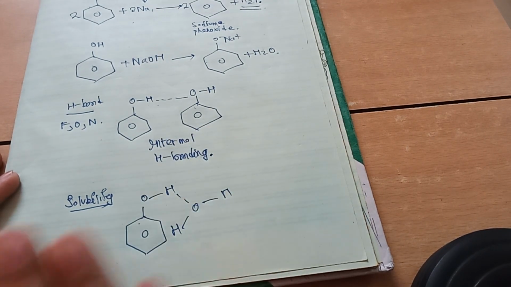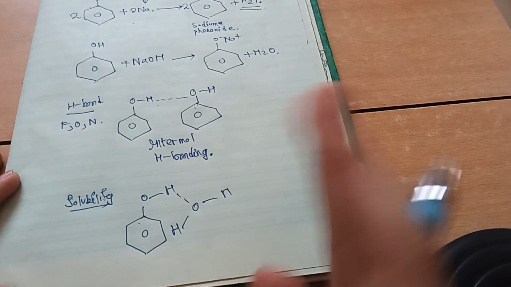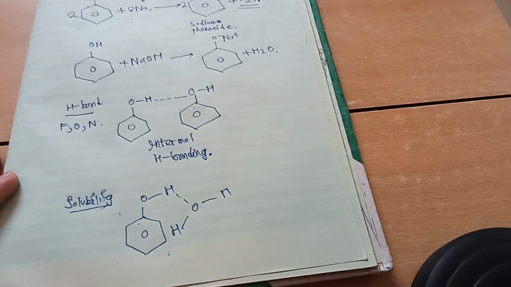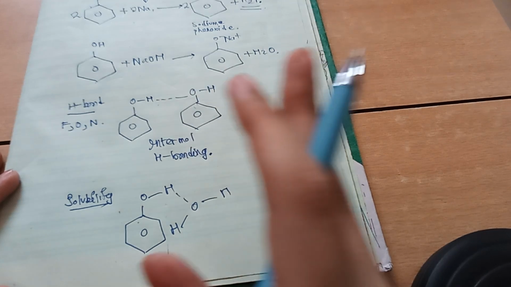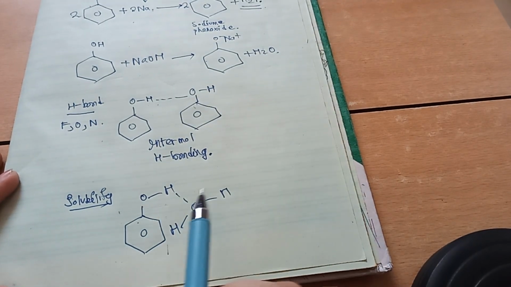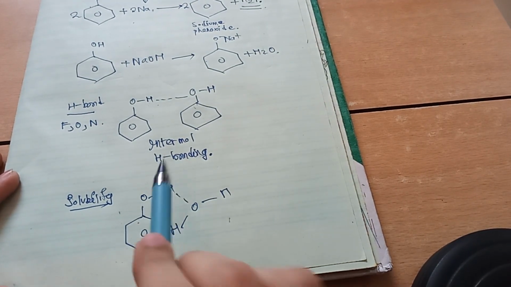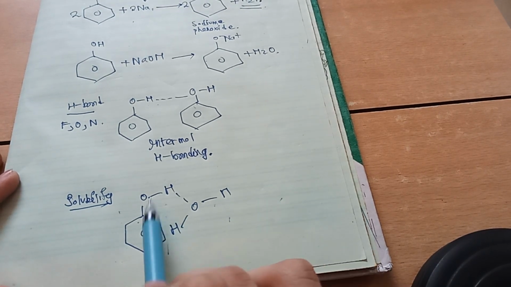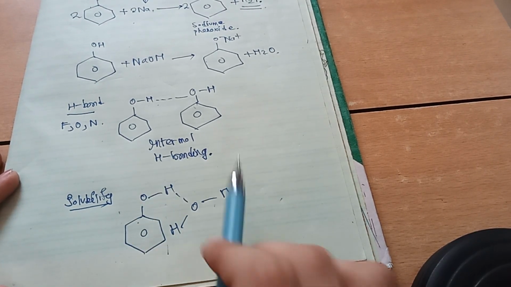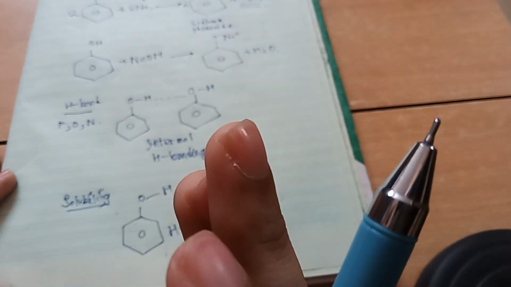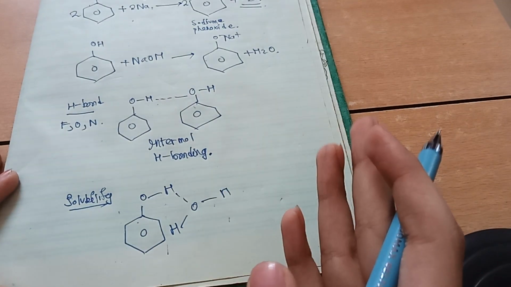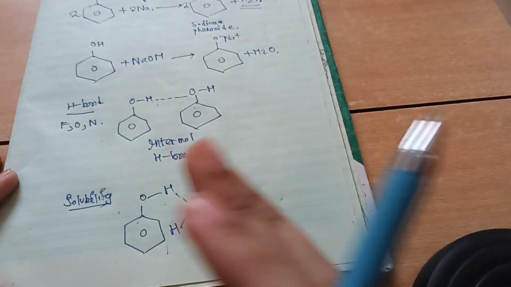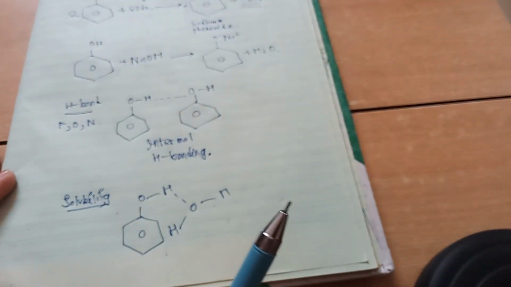It is not that low, but it is not that high either because of the bulkier benzene ring. It can definitely form hydrogen bonds with water, so it is soluble in water to some extent, but not to a higher extent. As the hydrophobic part increases, the molecular mass of the hydrophobic part increases, so the solubility in water decreases.